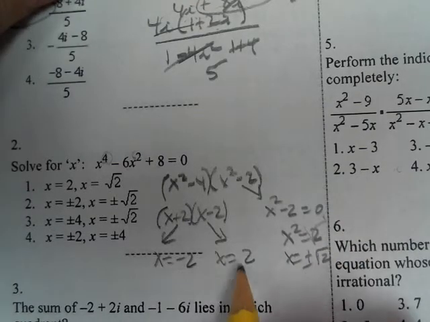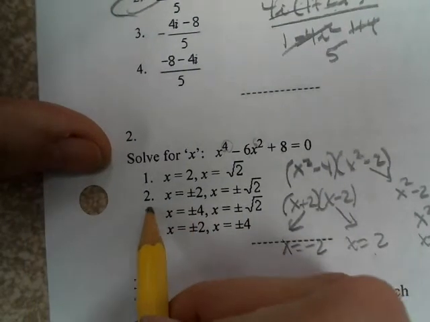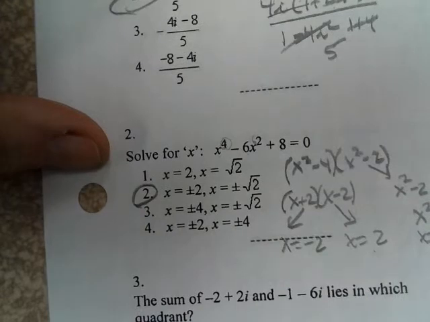So you have negative 2 and positive 2, negative and positive square root of 2, and it looks like option 2 is the answer.